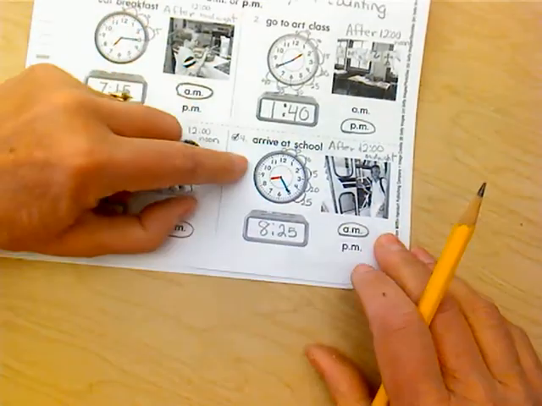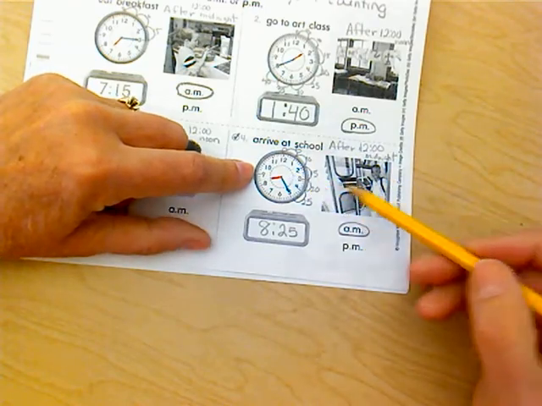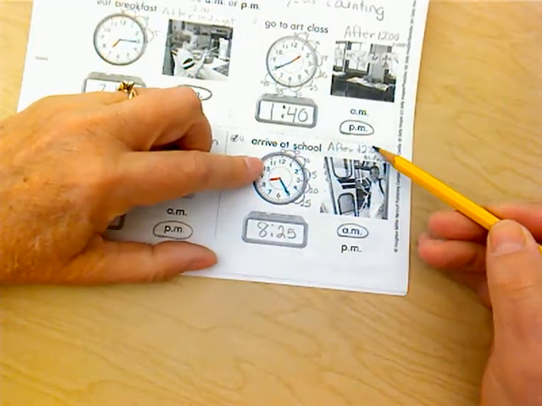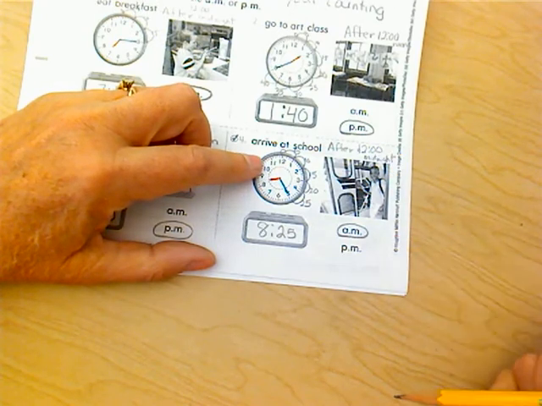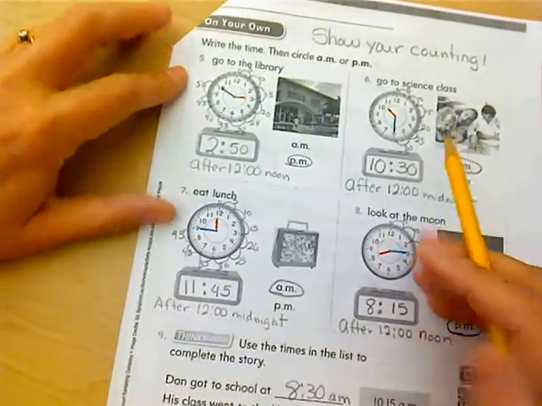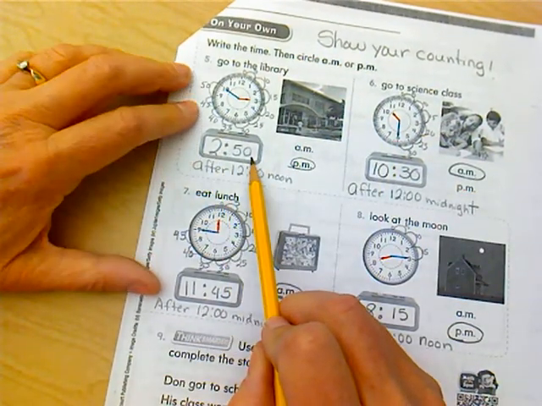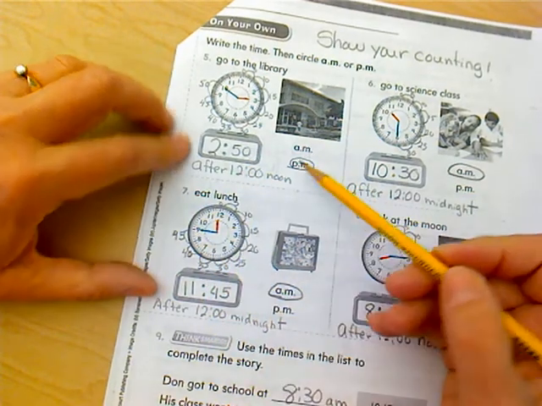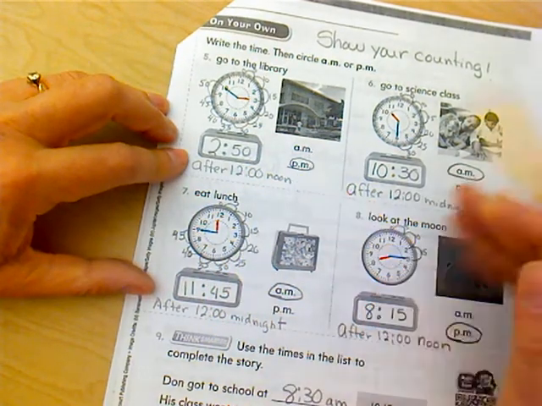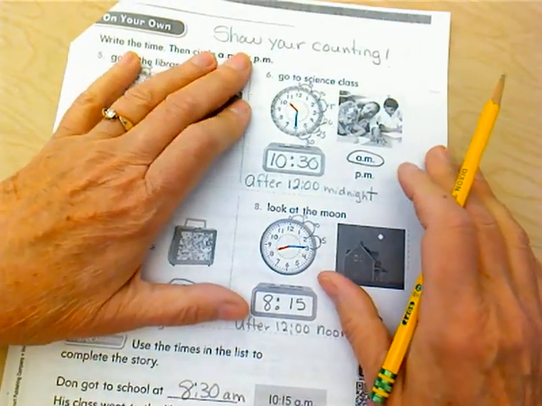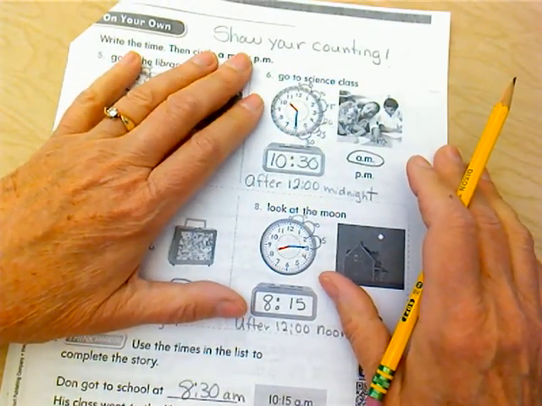Okay, what time do you arrive at school? Well, if you ride a bus, you might get there at 8:25, and because it is after midnight and before noon, it is an AM time. Continuing on, number 5, going to the library at 2:50. Because this is afternoon and before midnight, it is a PM time. Going to your science class at school, well, we just had a little bit of a science class right here in math time, and it certainly isn't this time.